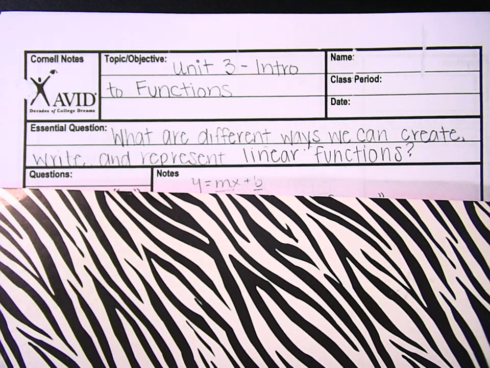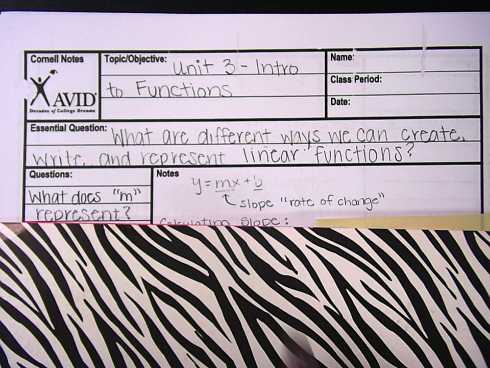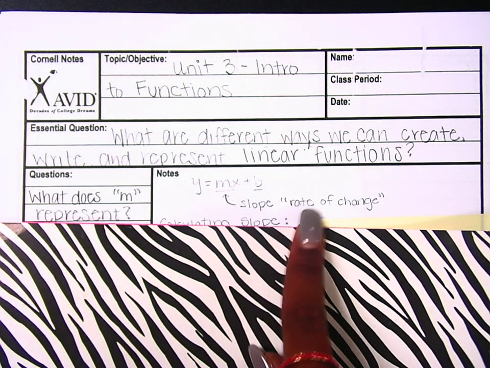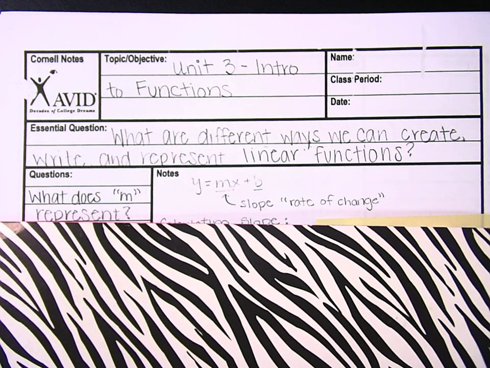Most of us have seen this before, but some of us may have not, and we may not know what those letters mean. We know y and x are variables. That's our independent and dependent variables. But what about m and b? First thing, what does m represent? M represents the slope, or the rate of change. We'll get more into that with each example that we do.